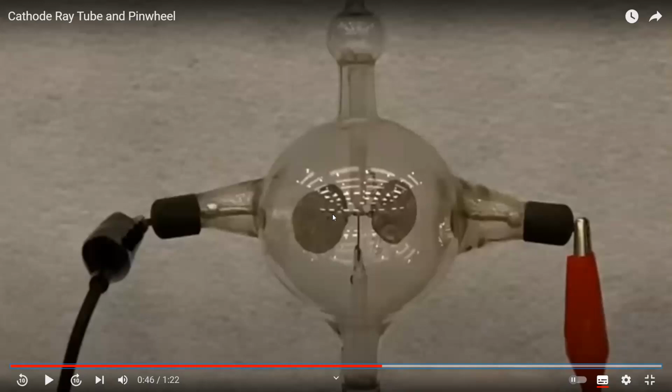Those plates are metal plates. Please remember this: when I am going to hit the metal plate with light, only light, then will it move? What do you guys think? If I bring a torch and I glow the torch, then will the pinwheel move? What do you think? Will the fan move? If I bring a torch, can light make anything move?